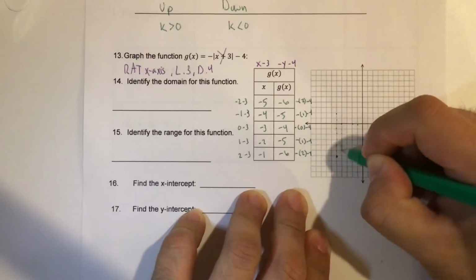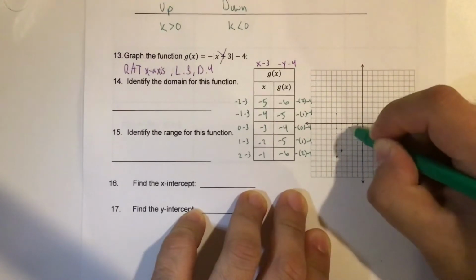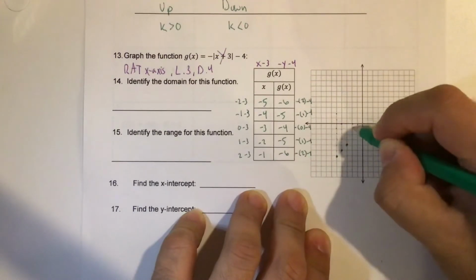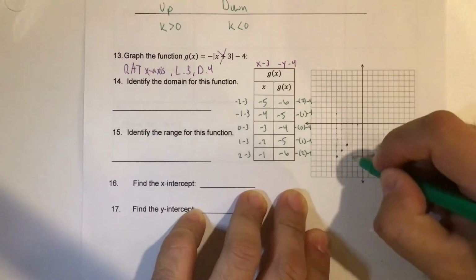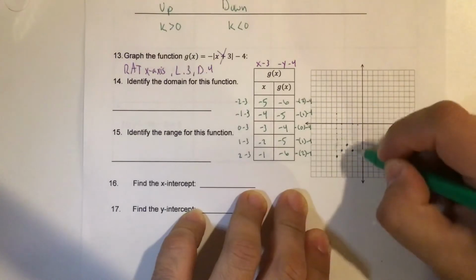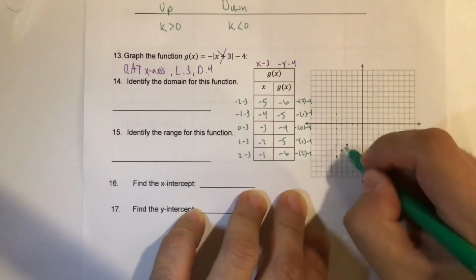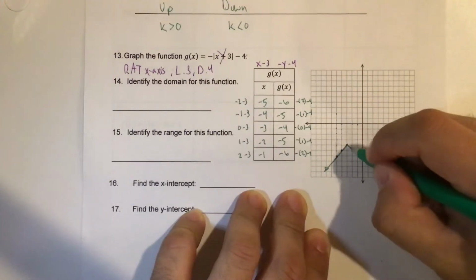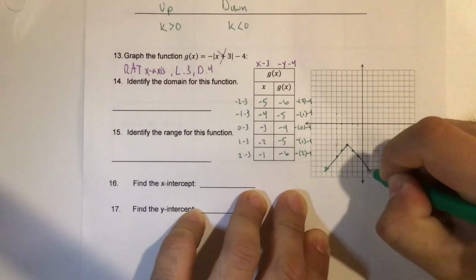This was 5. This is negative 3, 1, 2, 3, 4. Negative 2, negative 5, and negative 1, negative 6. And we make our graph. You have to realize that it does keep going, does not stop. There are no restrictions on the domain here.